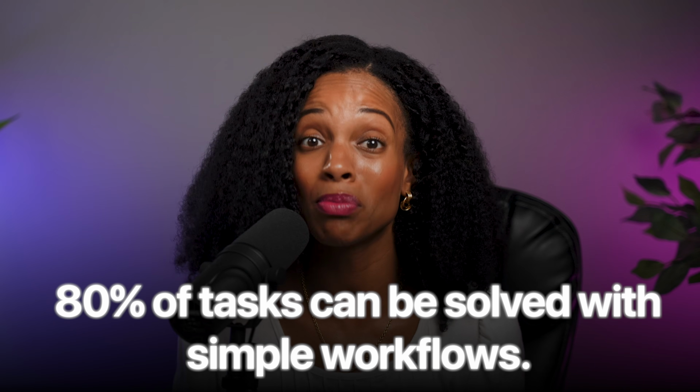And here's the truth. 80% of your tasks can be solved with simple workflows. So don't overcomplicate. Most people jump into, I need an AI agent, but start simple and level up only when you need to. Now, if you're using AI in any part of your workflow, then you'll need to watch out for these challenges.